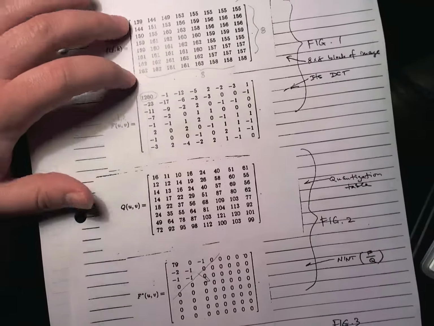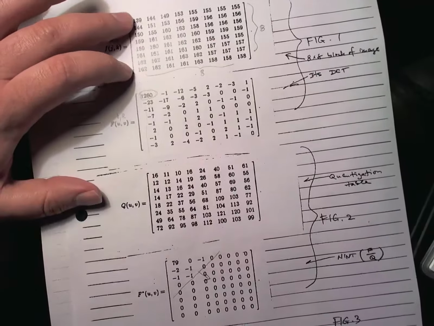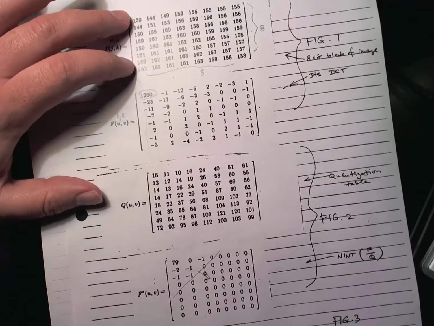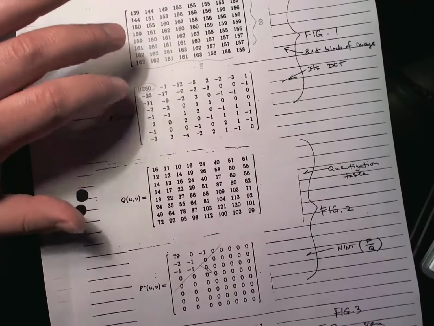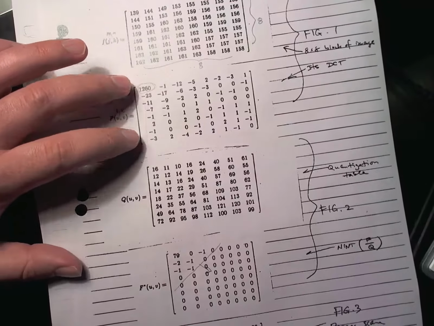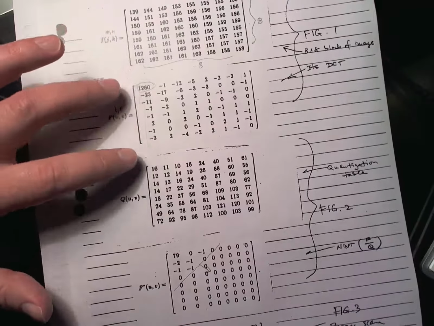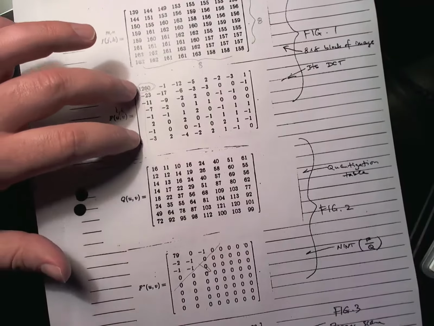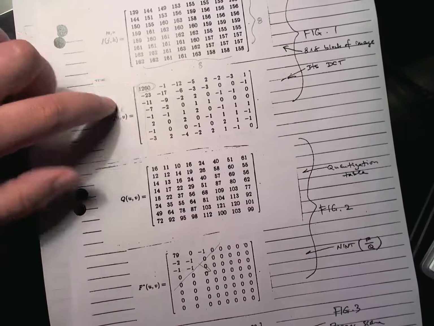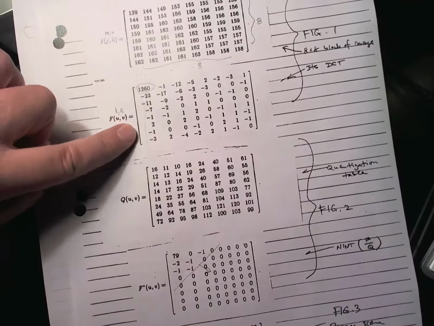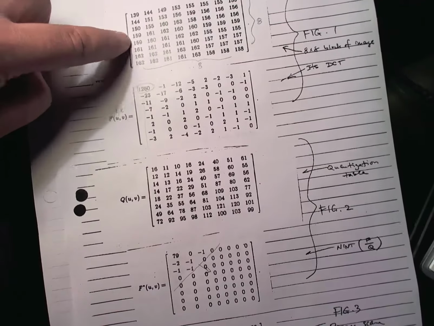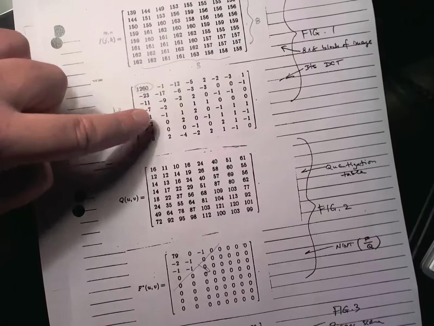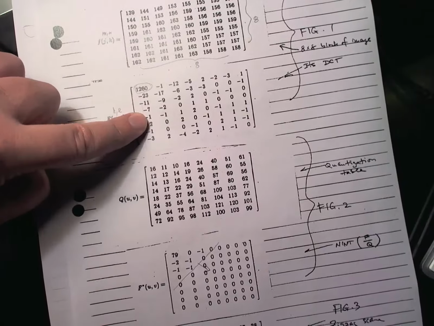We started with 64 numbers that were fairly big, so these were pixel values that we'd have to store. We now figured out we could store the same exact amount of information in terms of transform coefficients. If I just use all of these, I can exactly do an inverse transform to get that back, but this is nicer, right?